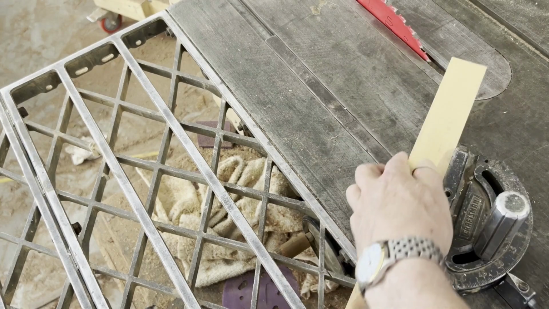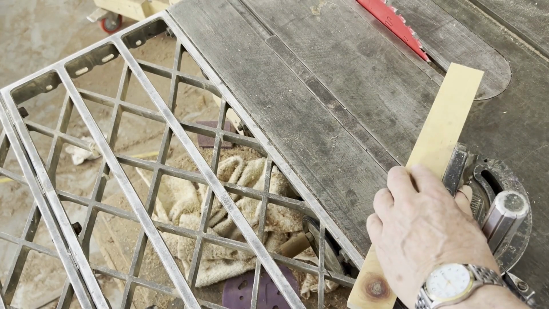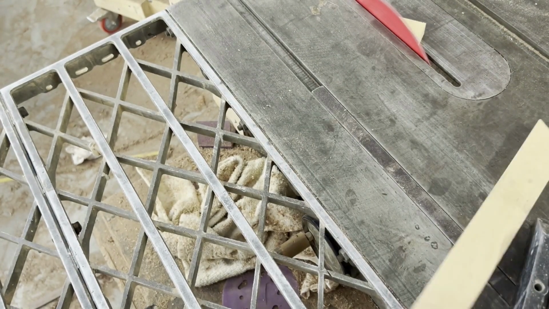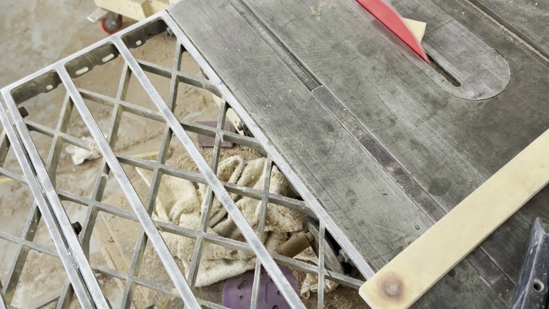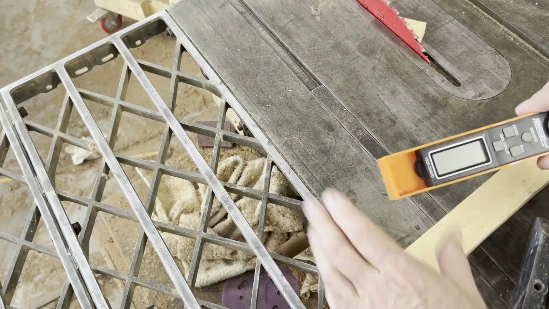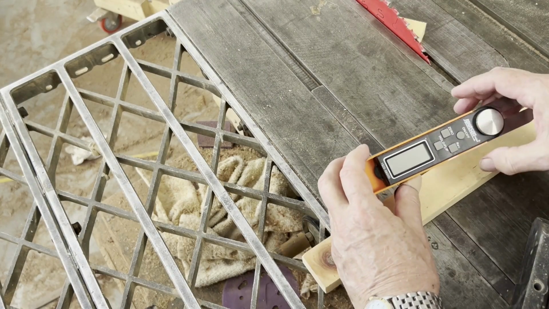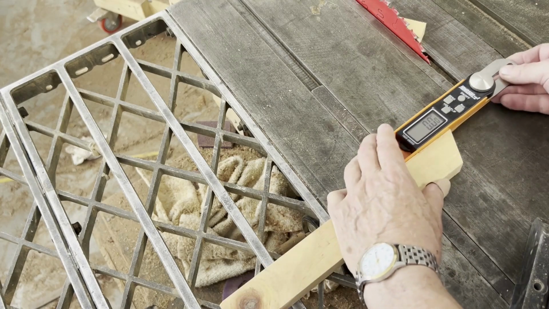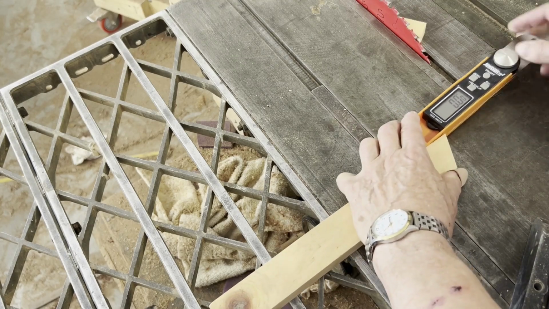Now let's cut. Then I've got my digital gauge here. It's 0. Okay, 0 there, so let's see what we get.